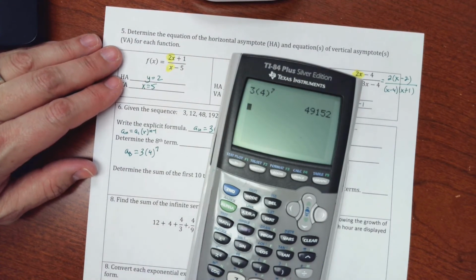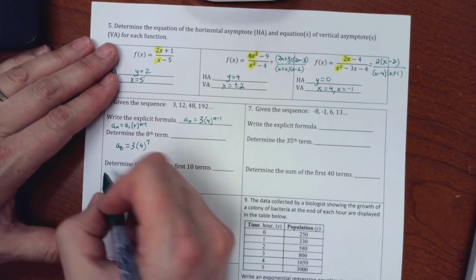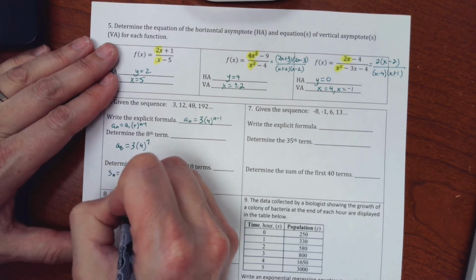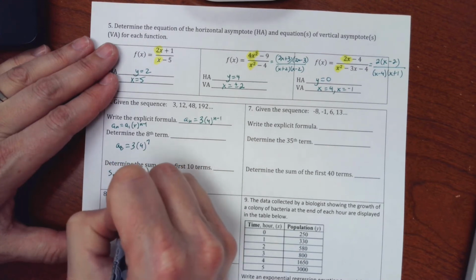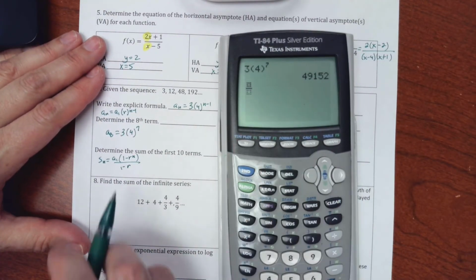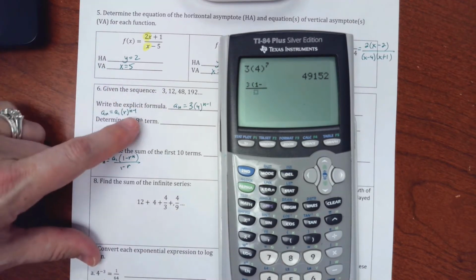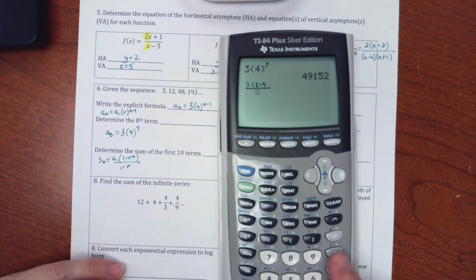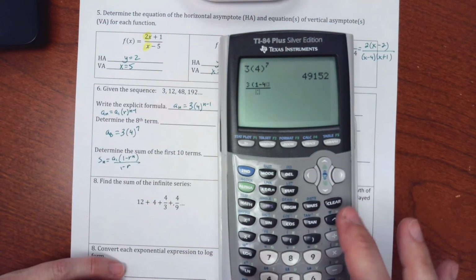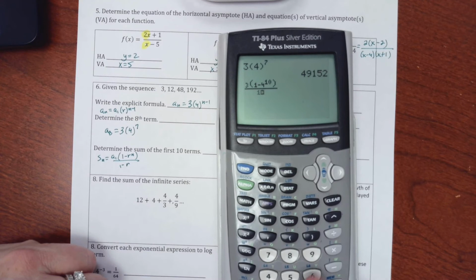And there's your answer for that one. All right, down here, the sum of the first 10 terms. Our sum formula is A1 times (1 minus r to the n) over 1 minus r. So I have to fill that in, so I make a fraction. My first term is 3. 1 minus r is 4, remember, to the power 10. Close that parentheses. And the bottom, 1 minus 3, 4. Okay, and there is your answer.